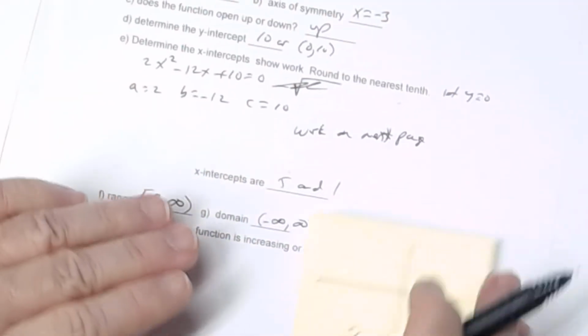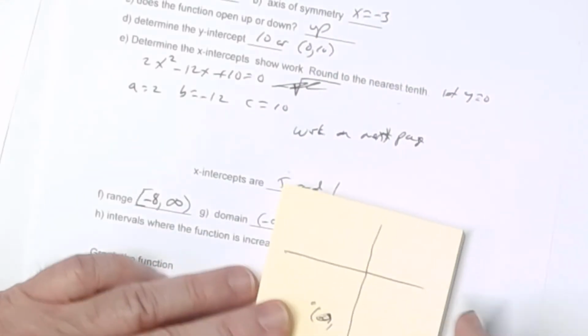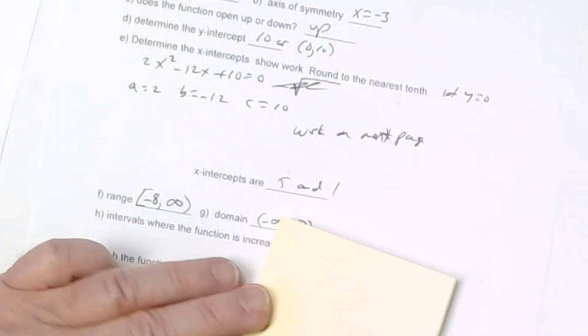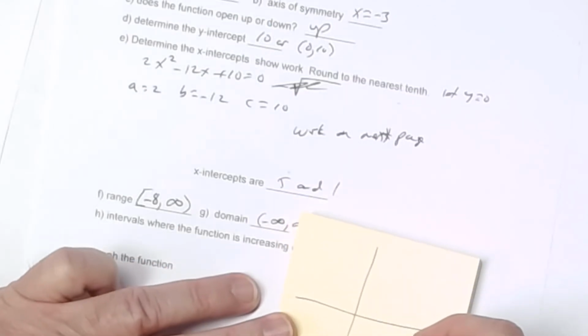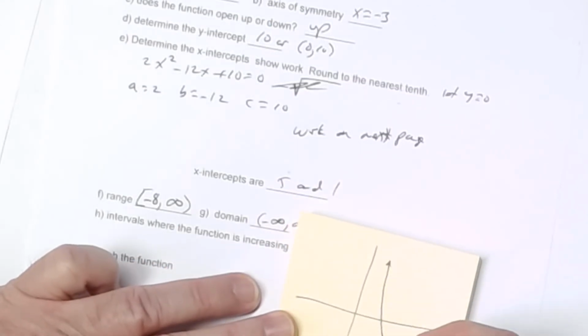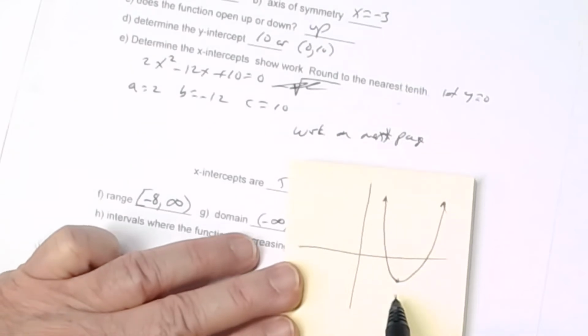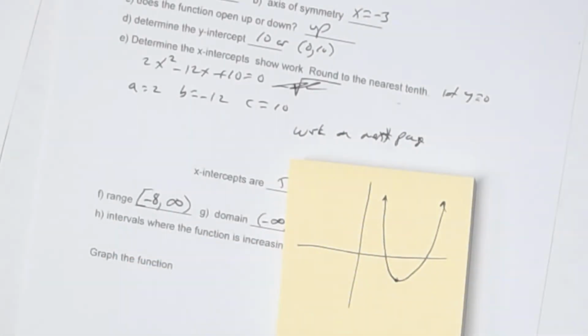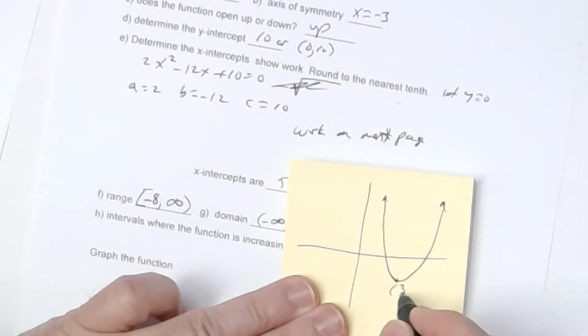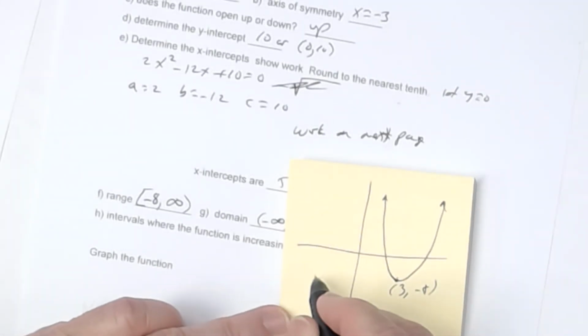3, -8. You know, I've been drawing the vertex in the wrong quadrant. 3, -8 is here, but it didn't matter. You still got the same answer. But it's going to matter now because I've got to find the intervals where the function is increasing or decreasing. So this is 3, -8, not -3, -8.